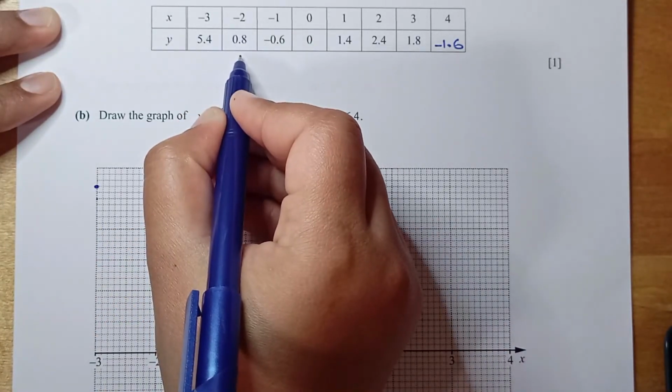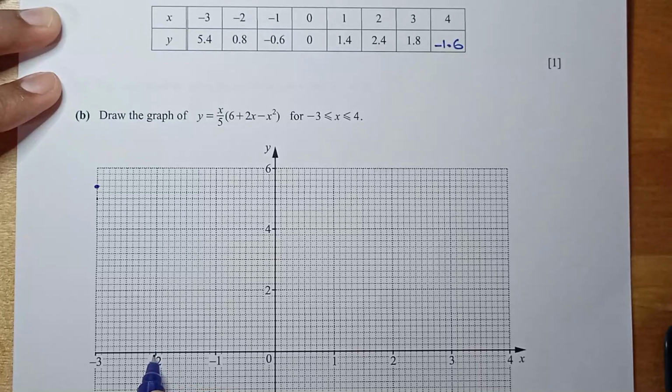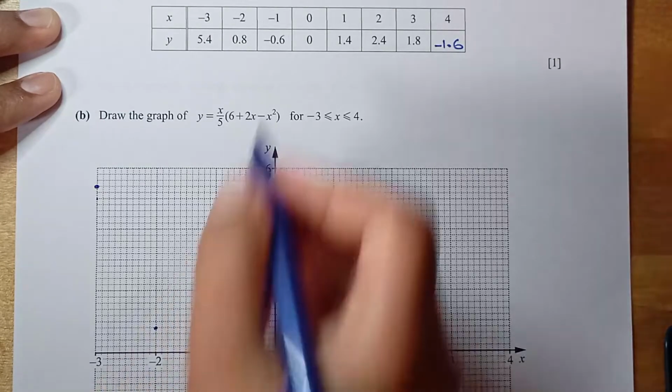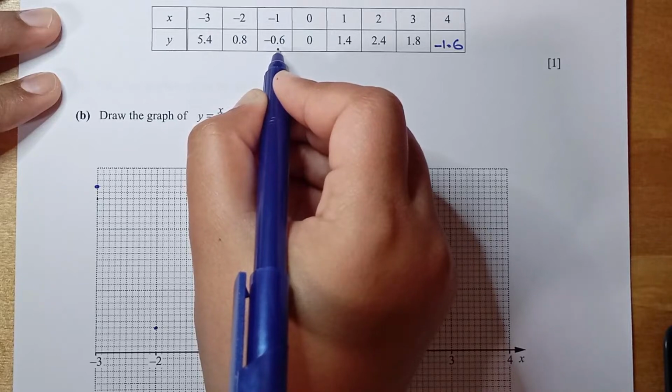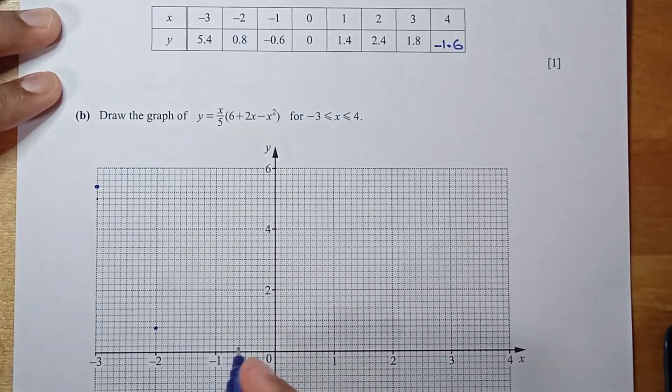For negative 2, 0.8, we have 0.2, 0.4, 0.6 and 0.8. Right. Negative 1, negative 0.6. It's downward. Where is negative 0.6? We have 0.2, 0.4 and 0.6.